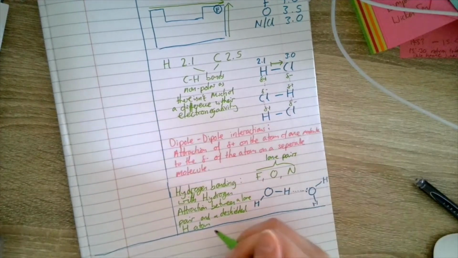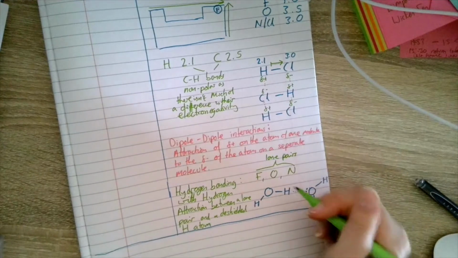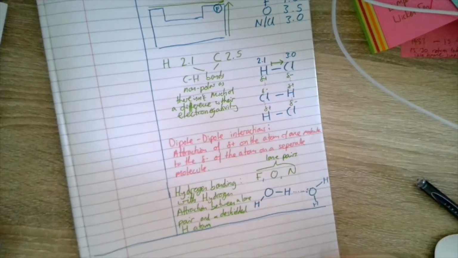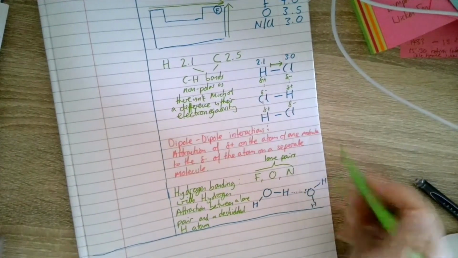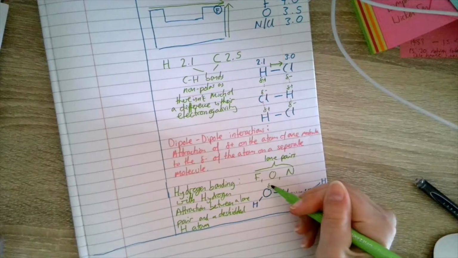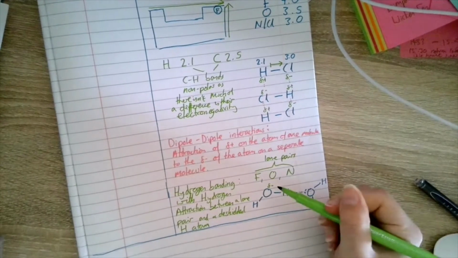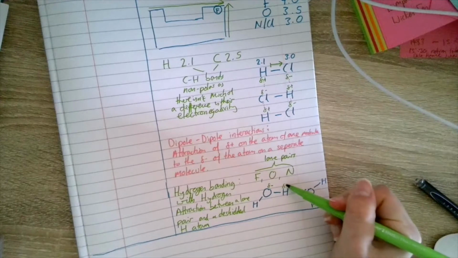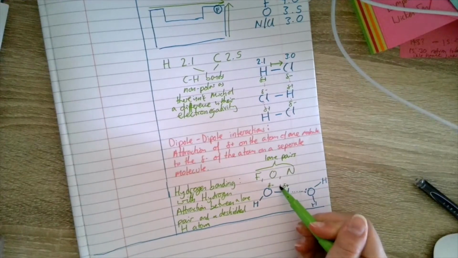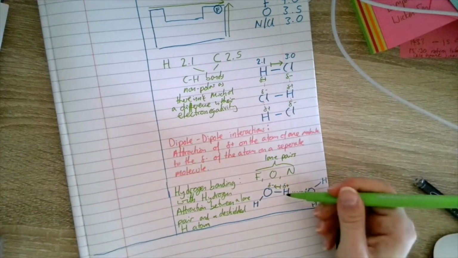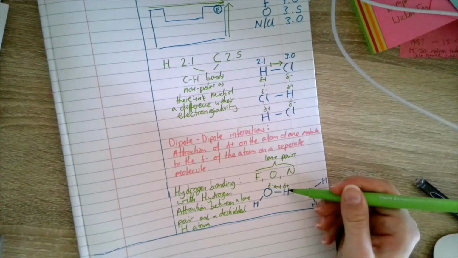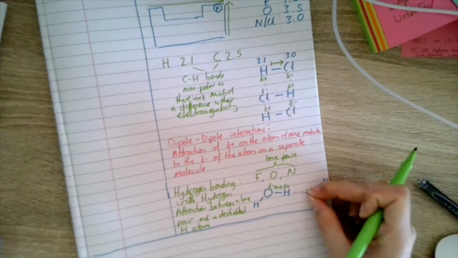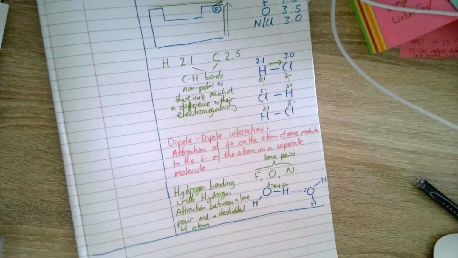So remember that the whole reason why it happens with these types of atoms is because our oxygen, nitrogen, fluorine are very highly electronegative, and so they are pulling that electron density away from the hydrogen, leaving it delta positive, which then draws in that lone pair of electrons from your oxygen.